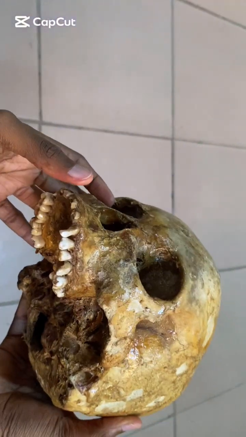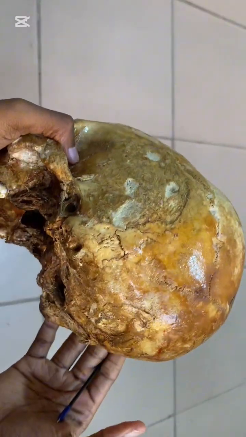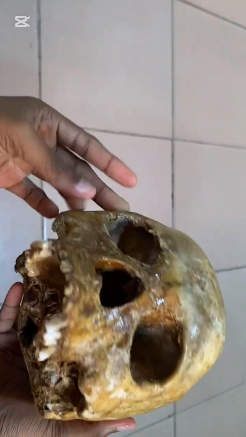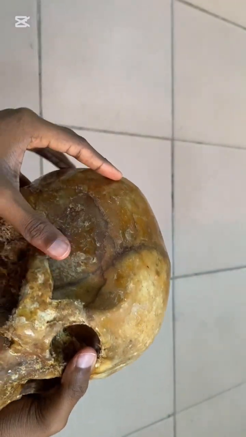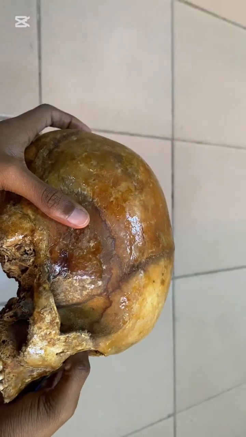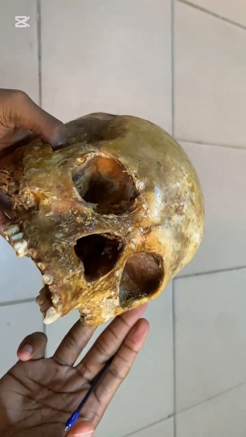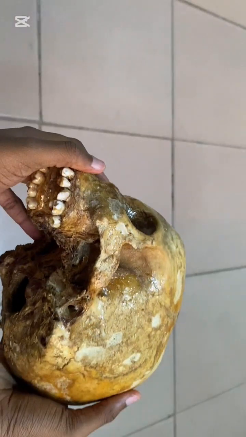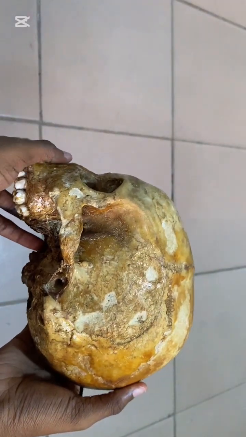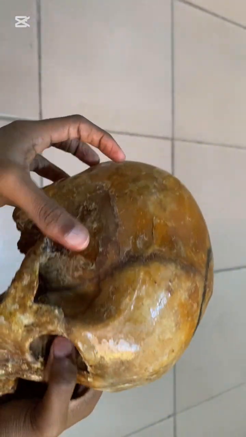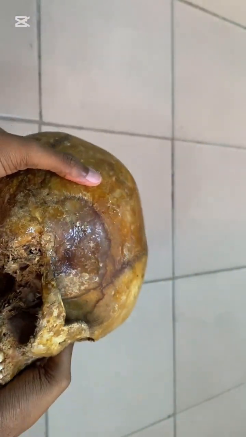Cool. In our previous video, we gave a brief intro to bone anatomy. We've spoken about the terminologies that we're going to be using to describe our bone today, and now let us get into it. Great. So this is a skull, this is your skull, this is my skull.